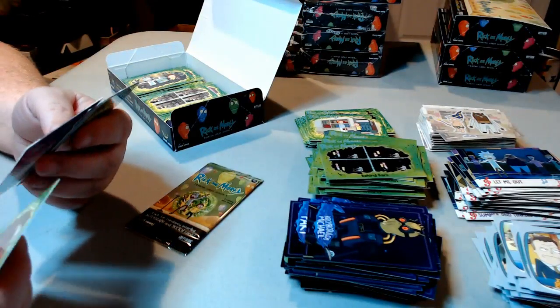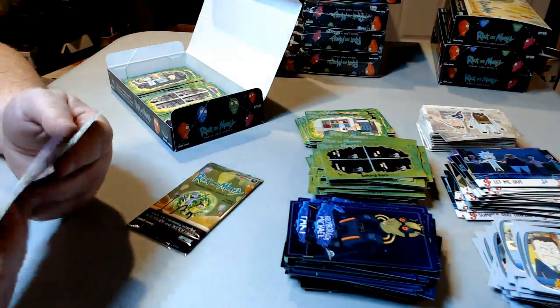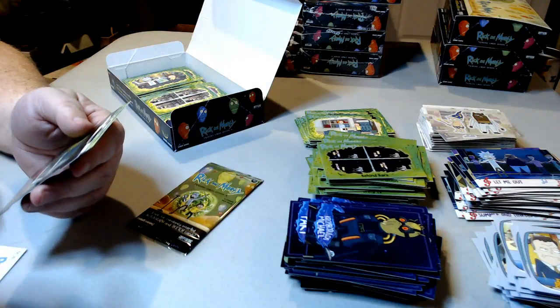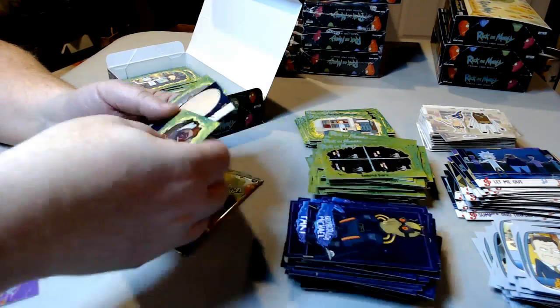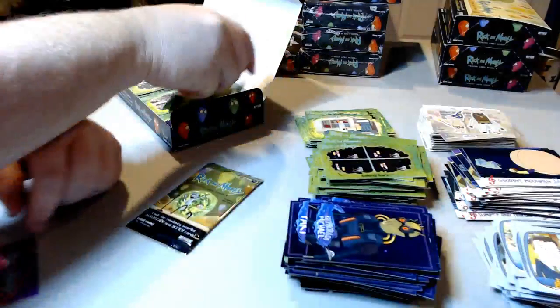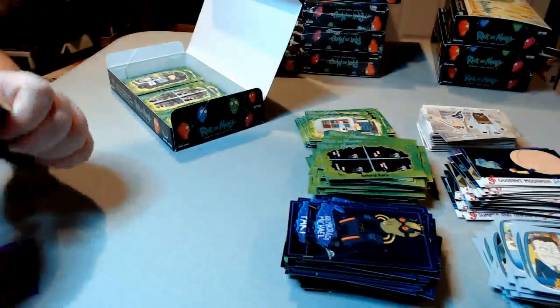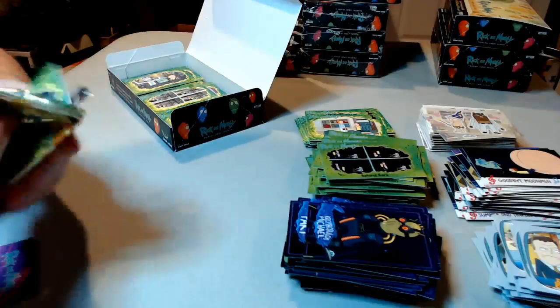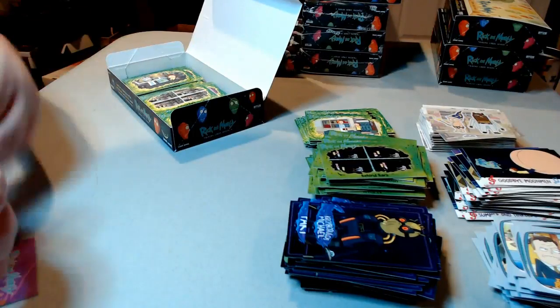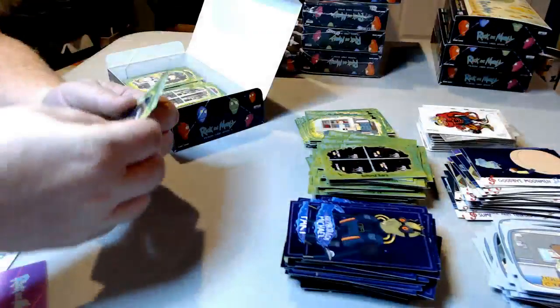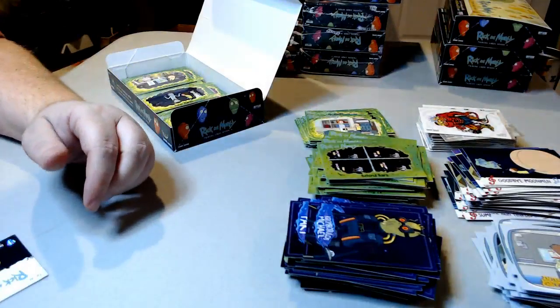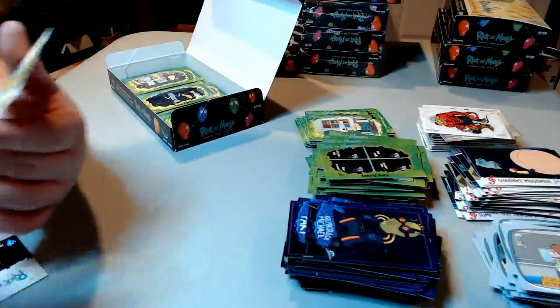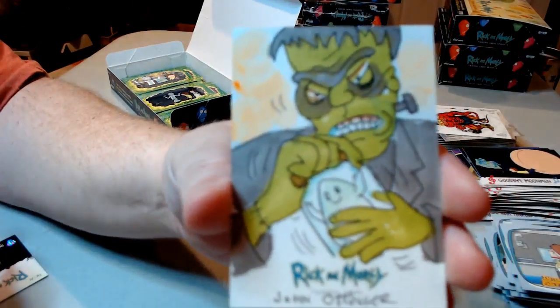There's our sketch. Geez, who is this? John Ottinger. Oh, you really know your stuff there, Chris. I haven't looked at my set in so long. I got it sitting up in a binder. Same thing with my DC Legacy, DC Universe, whatever you want to call it. Alright, so here's our John Ottinger sketch.